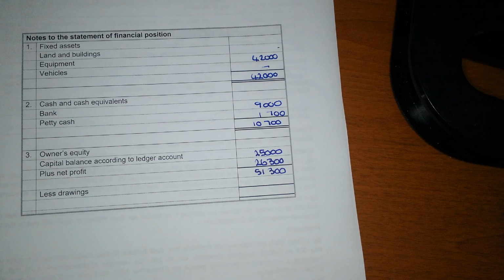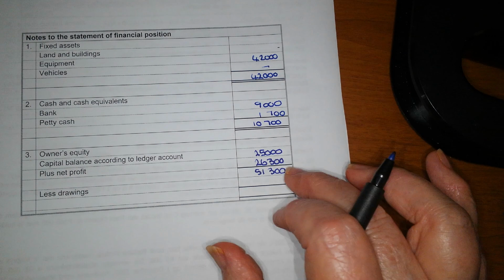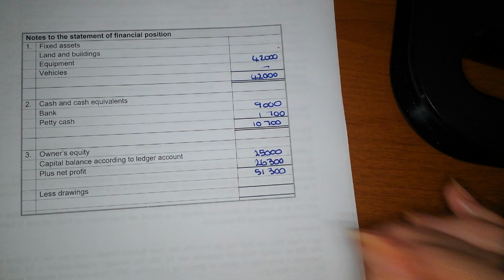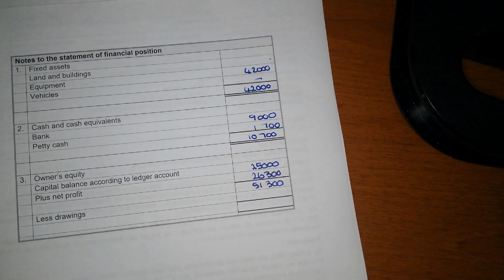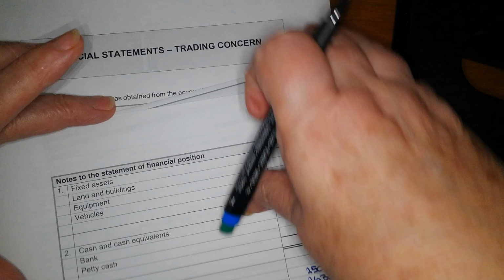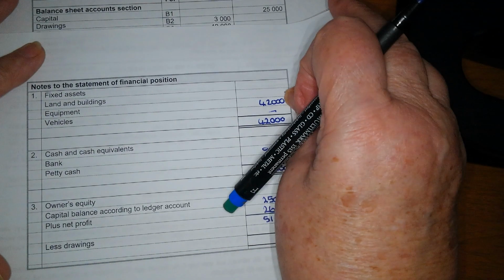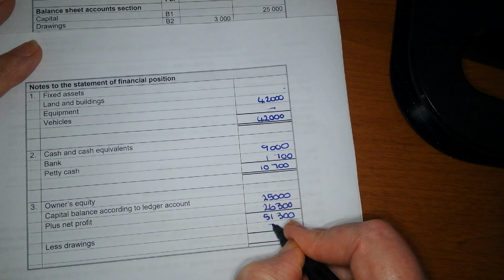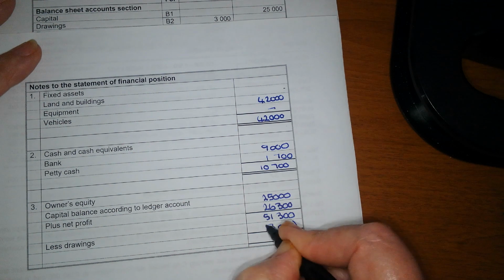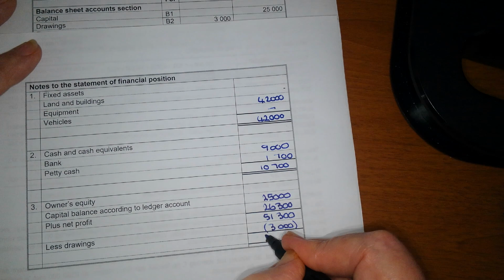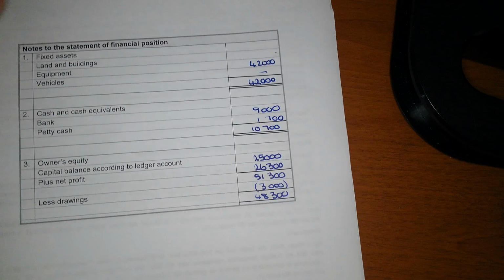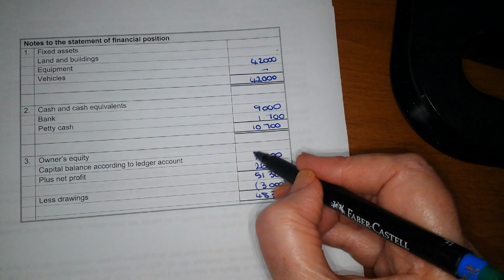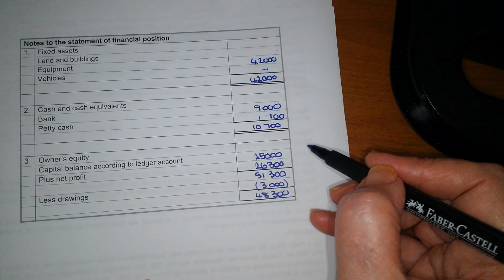51,300. The owner invests money in the business to earn an income, and that profit is then added so that we can see what is the total amount. Unfortunately, he took some of the goods during the year, so the goods that he's taken, or the money that he's taken, will be subtracted from this drawings, 3,000, and that means his capital is now 48,300.